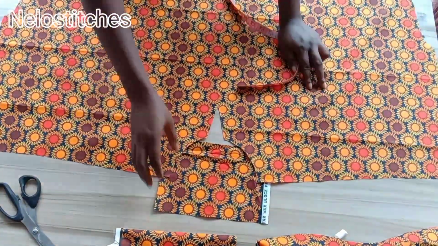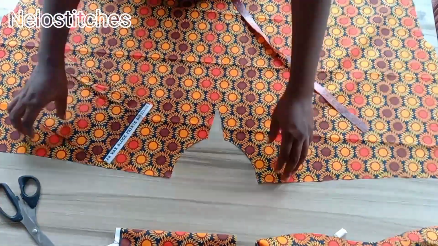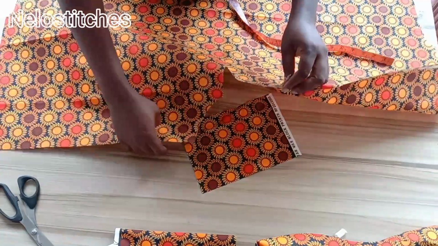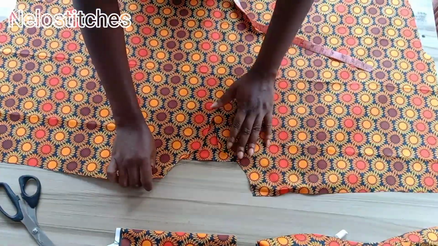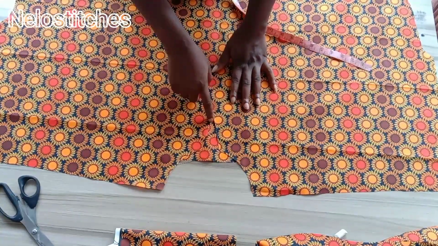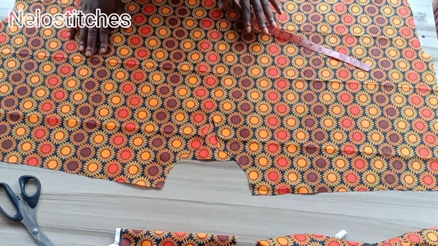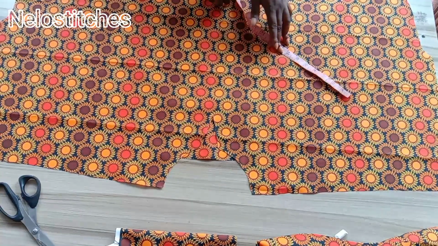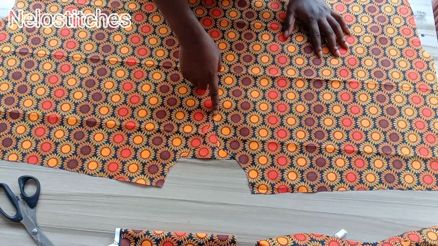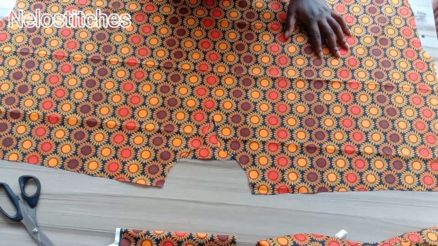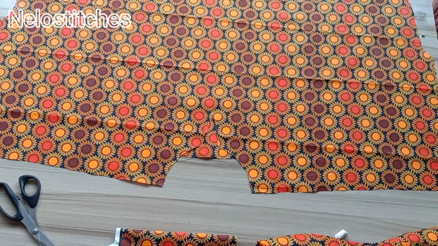Okay, so I'm going to place it right side facing the right side of this. Just make sure it's longer than your opening, your front neckline opening, and it should come above your neckline a little like so. So you're going to take this to the sewing machine and sew with 1/2 inch from here down and then up again. Okay, so I'll go and do that and I'll come back and show us.